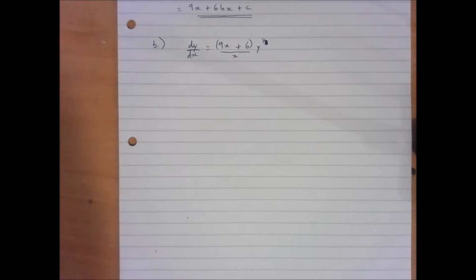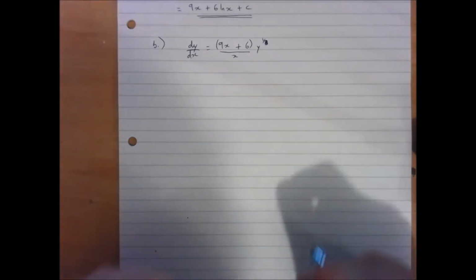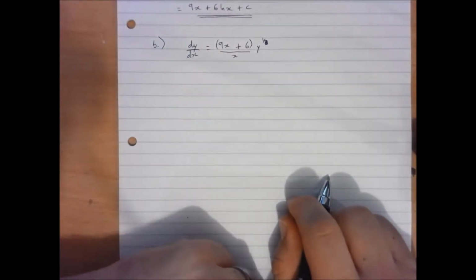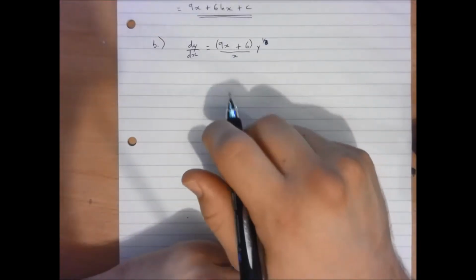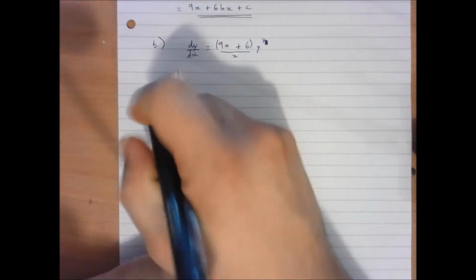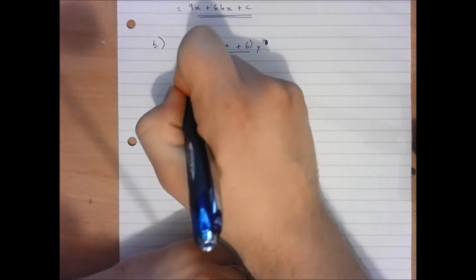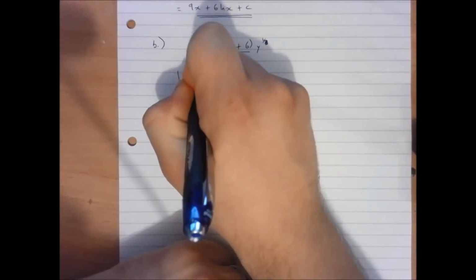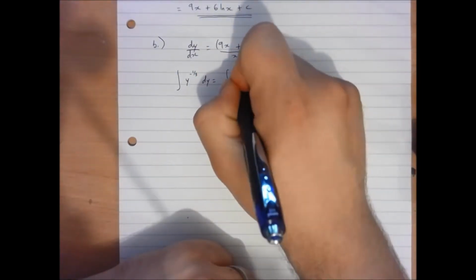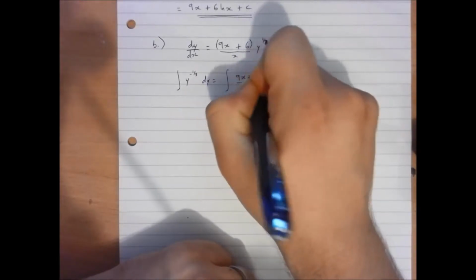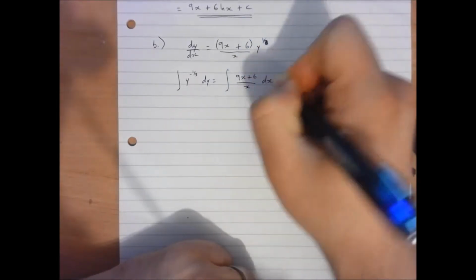In part B, we have a differential equation to solve. We need to start by separating the variables. We want to move our y terms over to the left hand side and keep our x terms on the right hand side. This therefore gives us the integral of y to the power of minus a third with respect to y is equal to the integral of 9x plus 6 over x with respect to x.